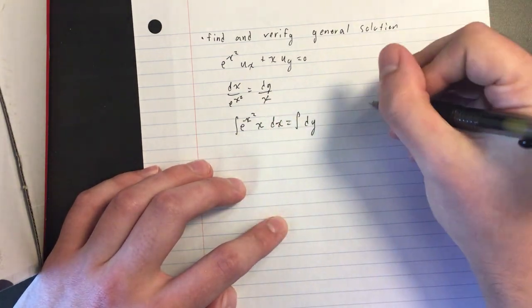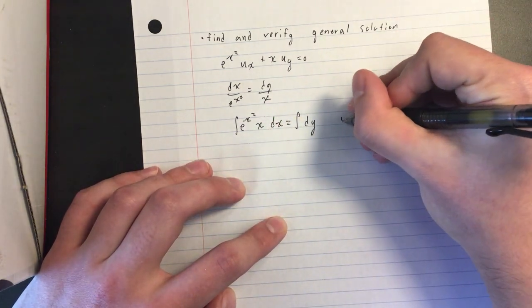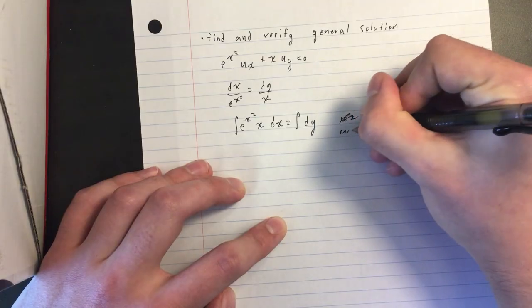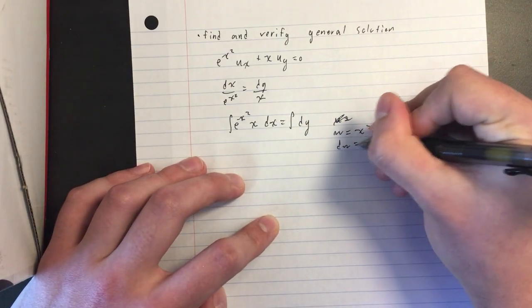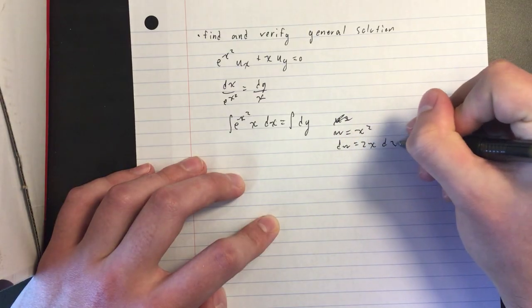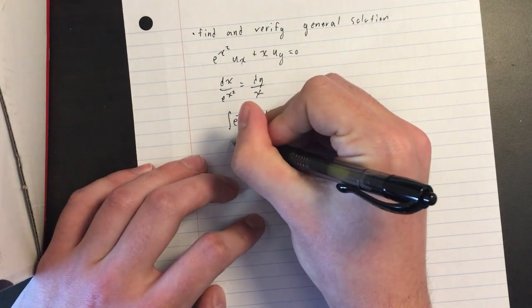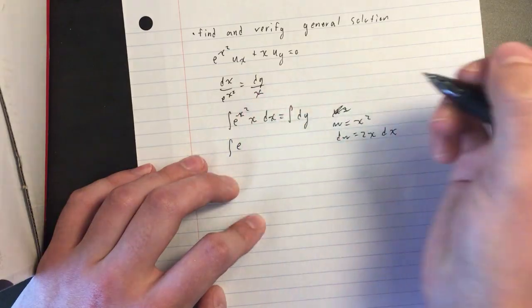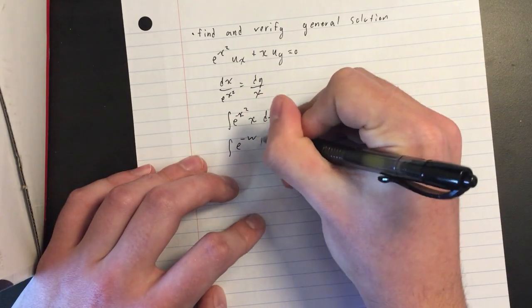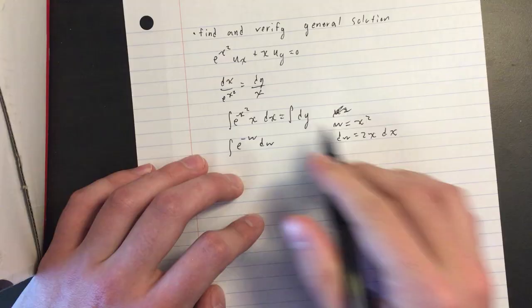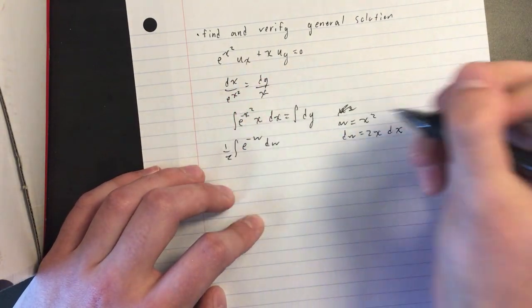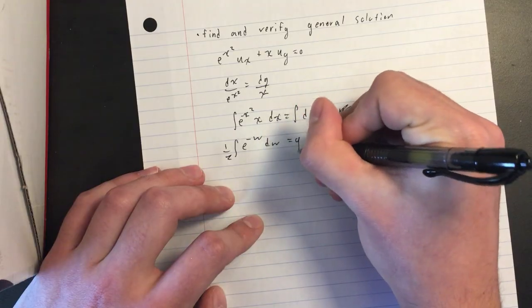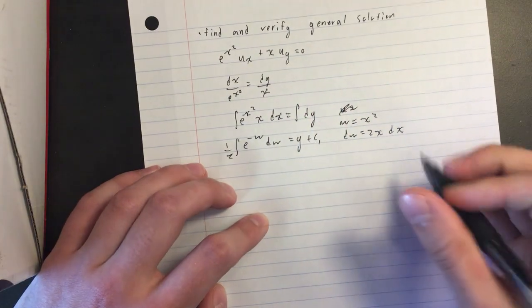For this side we have to substitute, so let's say w equals x squared, and then dw equals 2x dx. So here we'll get the integral of e to the negative w dw, and then for this x dx we get 1/2 dw, so 1/2, and that equals y plus a constant.